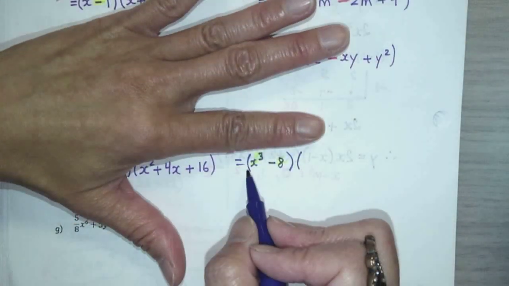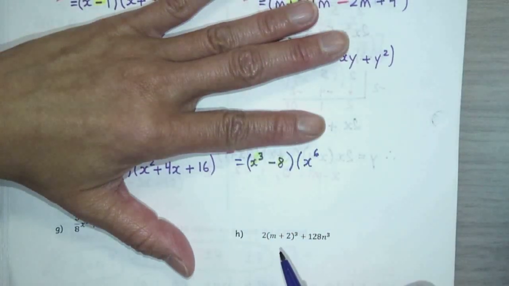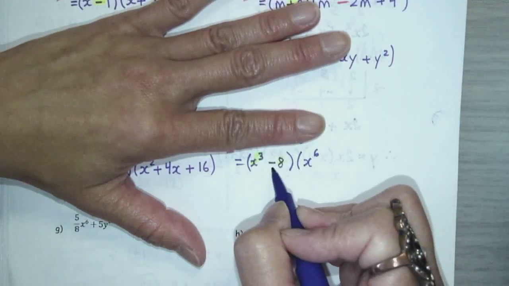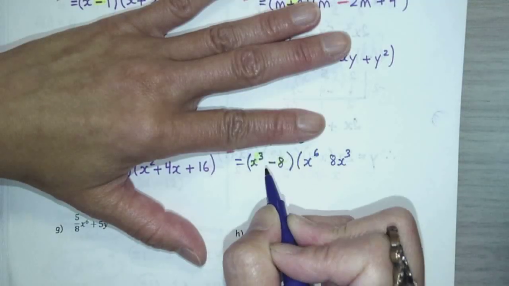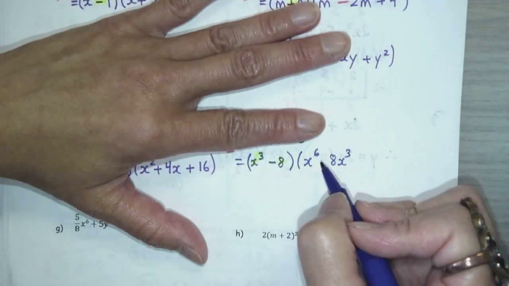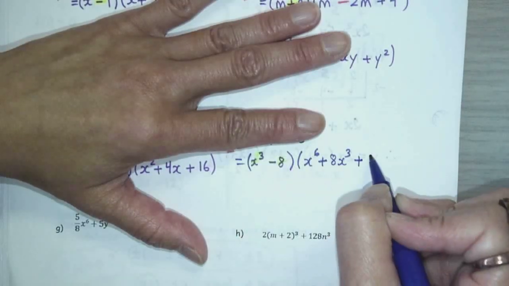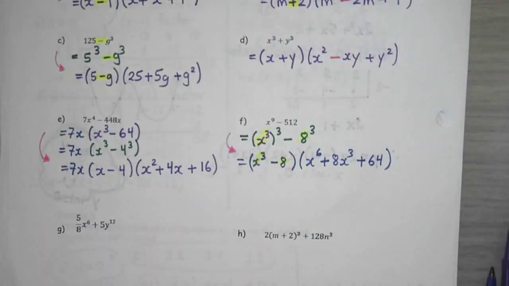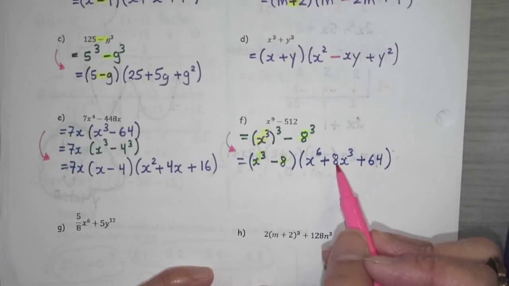So it's first times the first. So it'll be x to the 6, right? So you got to go 3 and 3. Then a times the b, first and the second times each other, it'll be 8x cubed. And because that's a minus, I put plus, right? Plus, and then 8 times 8, 64. And when you look at that, you go, darn, I wish I could do that one. That looks like a trinomial, but it's not enough, right? Because that's 64 and that's 8.